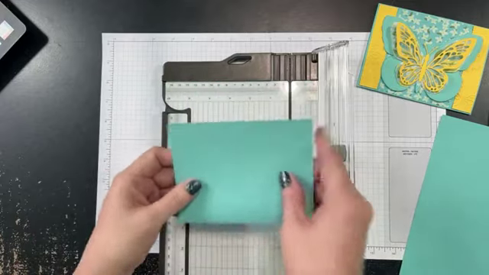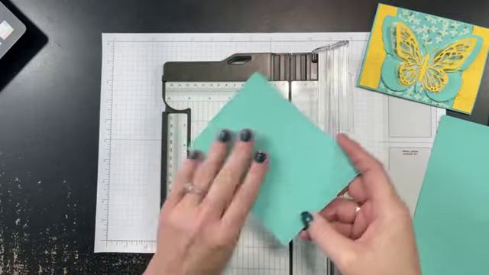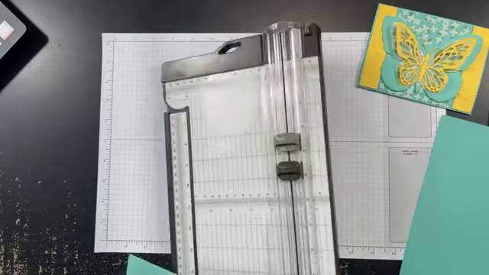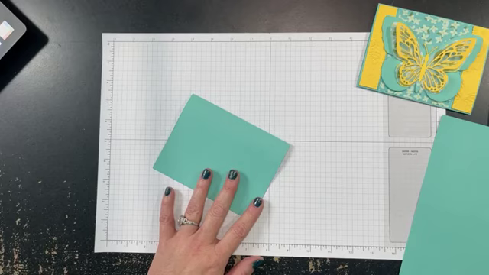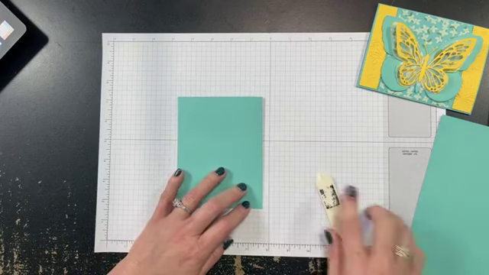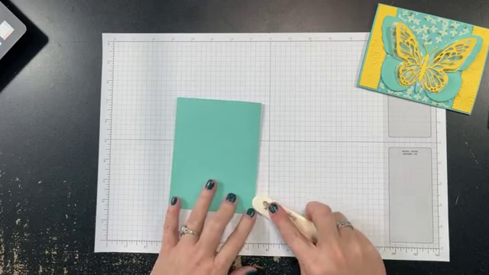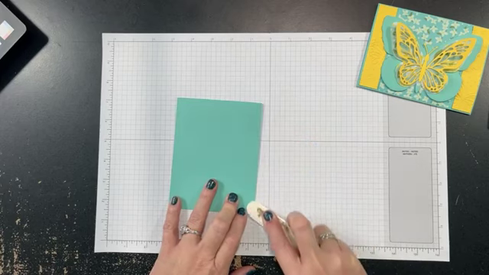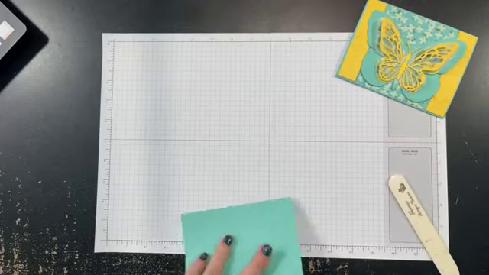You're gonna get a perfect fold each time. There's not gonna be any overhang on the back. Sometimes even when you score, you get a little weird fold. So that's one way of preventing that. Just kind of a tip, heads up. Take your bone folder, burnish that, fold it down real well. I guess you could see that over there.